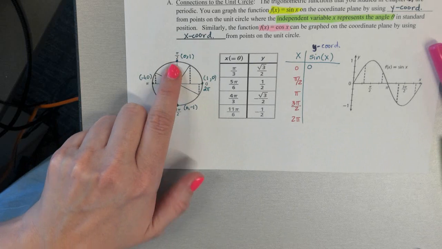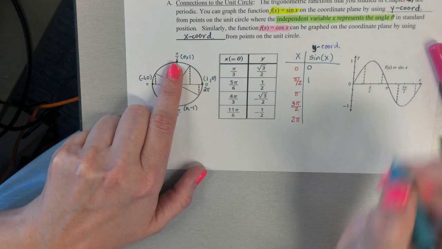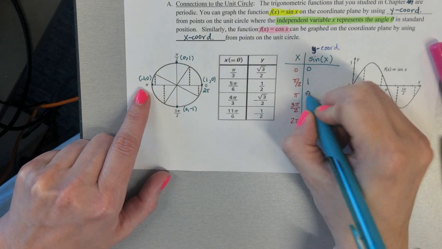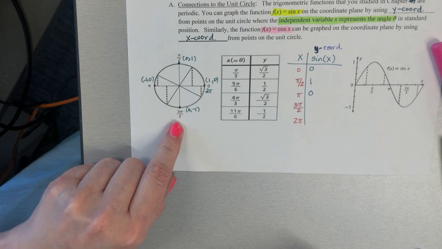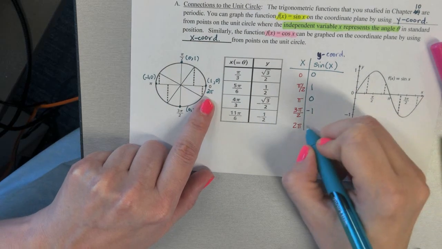Now we're going to pi over 2. What's the y-coordinate at pi over 2? 1. What's the y-coordinate at pi? 0. The y-coordinate at 3 pi over 2? Negative 1. At 2 pi? 0.